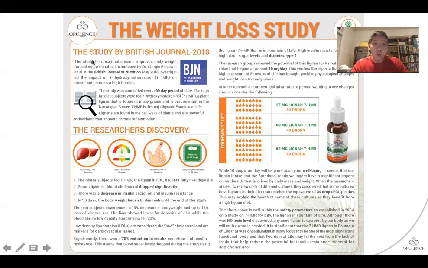And over a 2-month period, and just in summary, all of the test subjects experienced a 13% decrease in body weight, 18% loss of visceral fat, which is overall body fat. The liver showed lower fat deposits of 65%, while the bad cholesterol dropped 23%. So it's phenomenal how, again, this one product does so many things, including being able to lower your bad cholesterol, lower the fat in your fatty liver, lose some more weight and lose some more fat as well too.